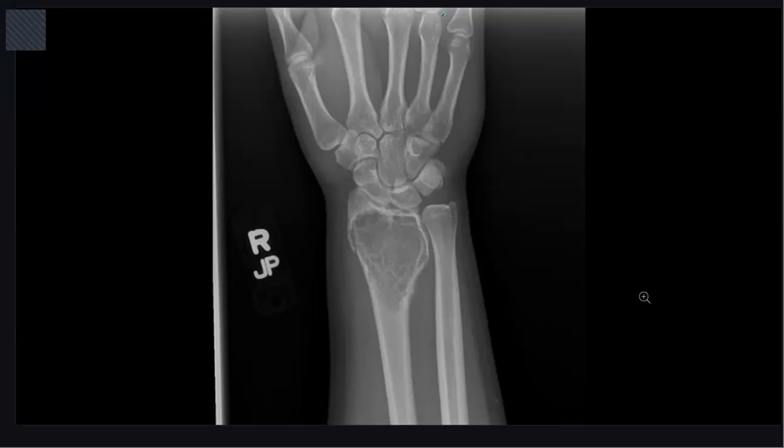This is not a malignant tumor. There is no need for any X-ray or CT scan of the chest. Okay, can GCT metastasize or not? Very rarely it can metastasize. It can metastasize, but very rarely. Okay, thank you.